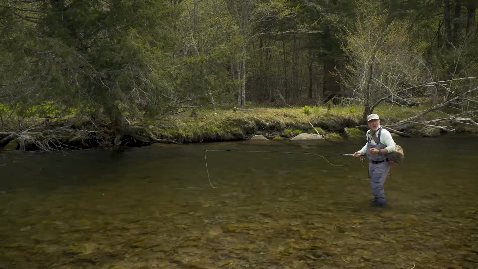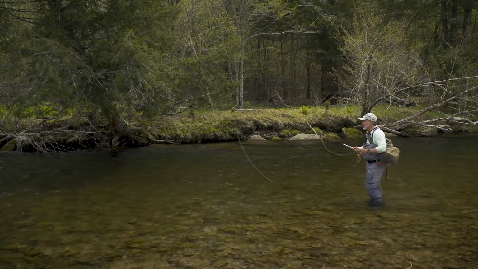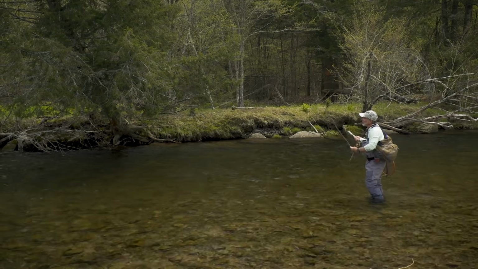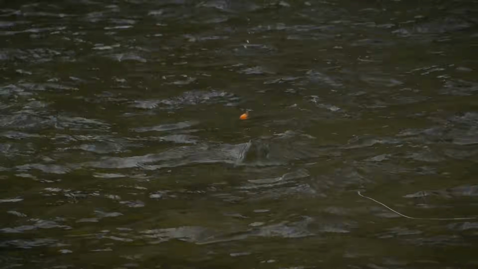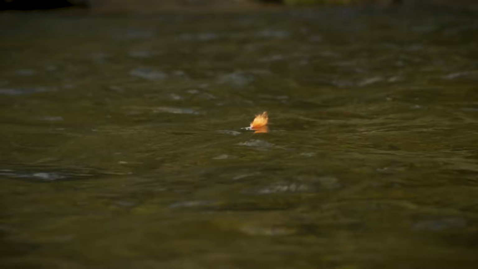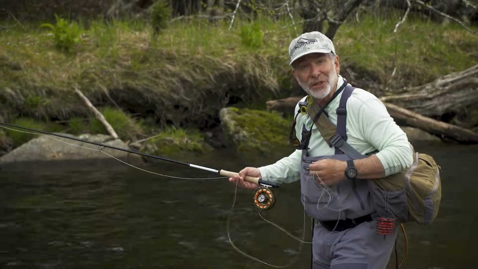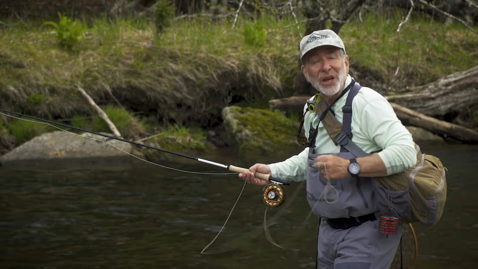So for slow water like this, flatter water, I really like a yarn indicator if I'm going to use an indicator at all. The yarn is much easier to cast, it's less air resistant, it lands a lot lighter on the water, and also yarn indicators are so much more sensitive than the hard plastic ones. Sometimes in slow water it's difficult to detect a strike, but that yarn will really bounce and wiggle when you have a strike.